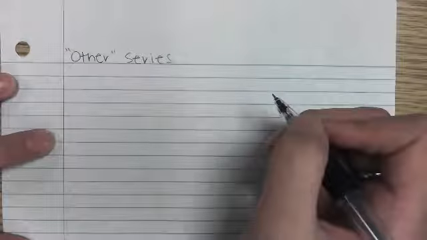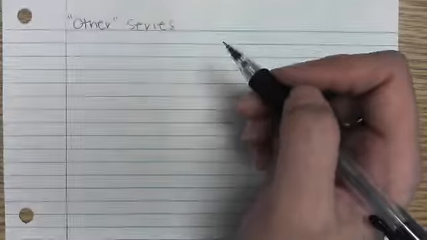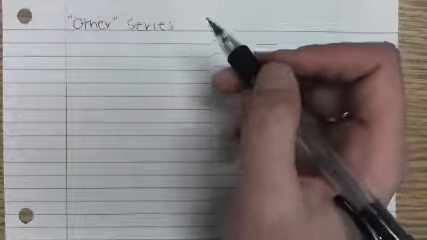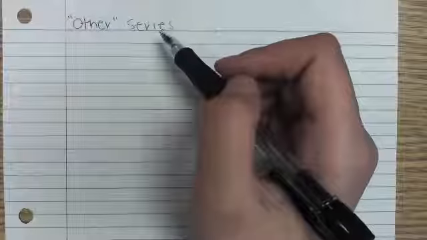So we've talked about arithmetic and geometric series, but there are other series, because we keep saying to determine if the sequence is arithmetic, geometric, or neither. And this is that other case where they don't fit into one of the nice categories we have.